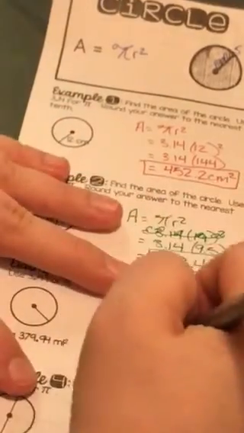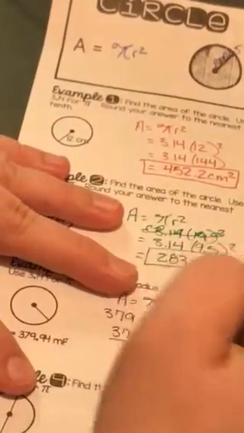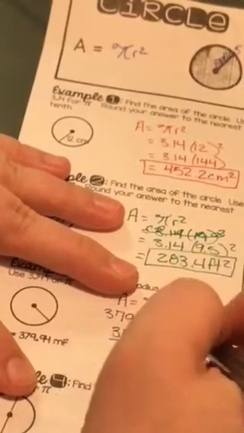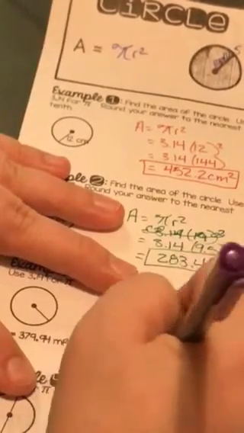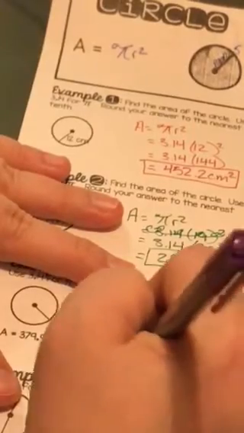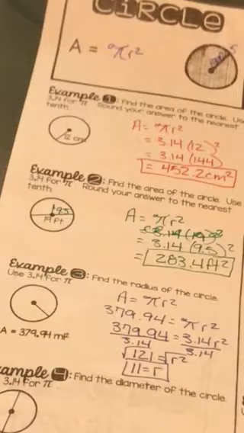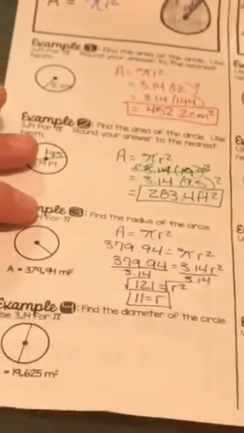That's right, I need to square root. And the square root of 121 is 11. So that is my answer. Okay, don't forget to put that your label is miles.